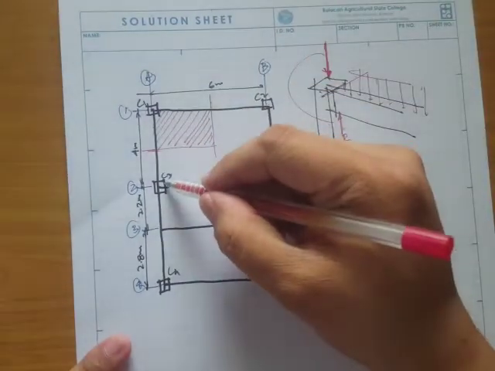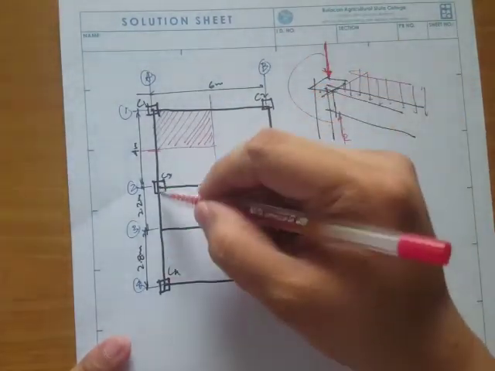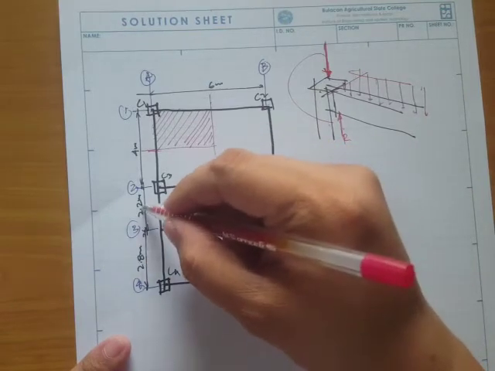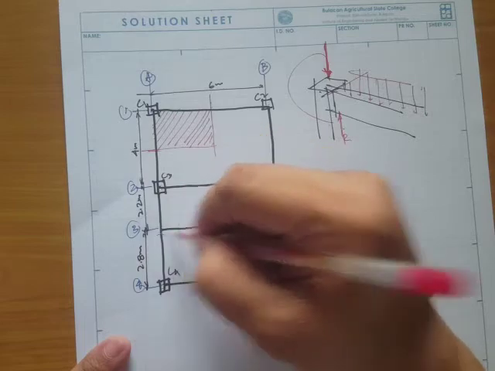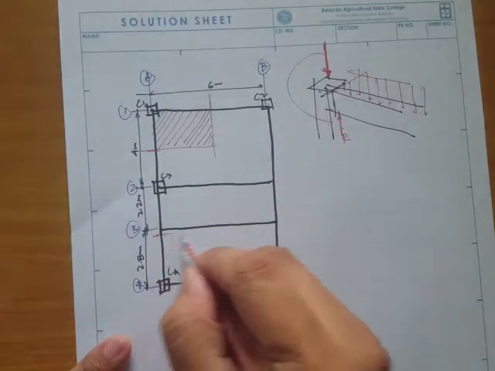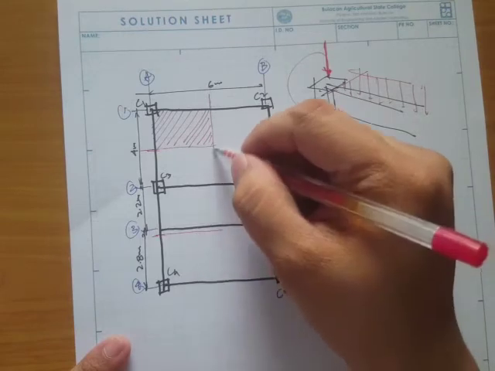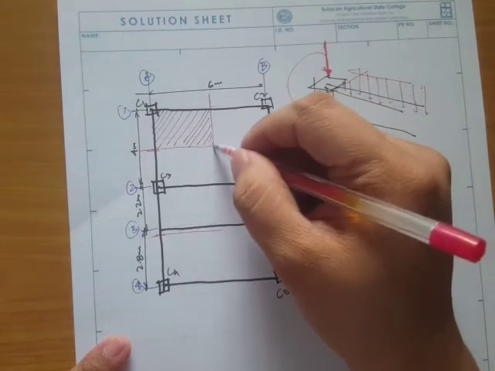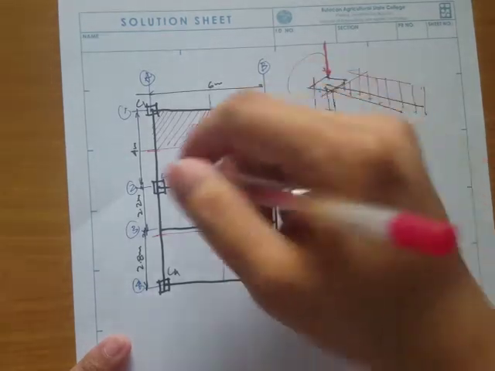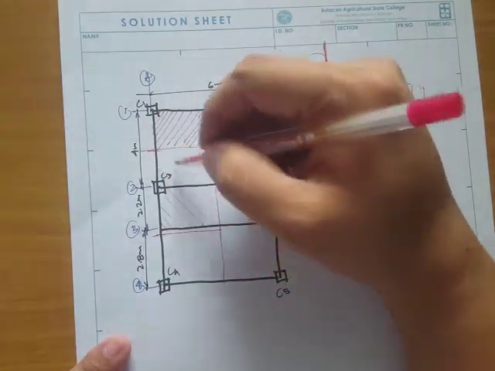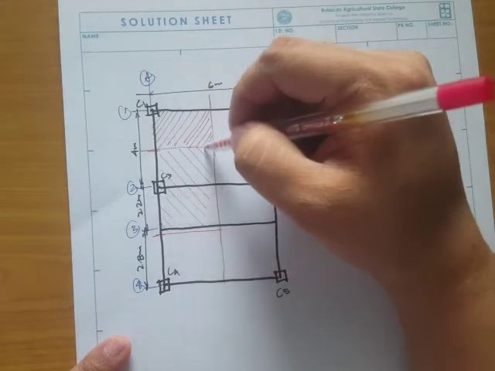Now for C-3 and C-4, you just find the halfway. So this 2.8 plus 2.2 is 5 meters, divided by 2, and that's going to be 2.5, right? So that's it. If you notice, interior columns are actually carrying much more, or twice the loads.